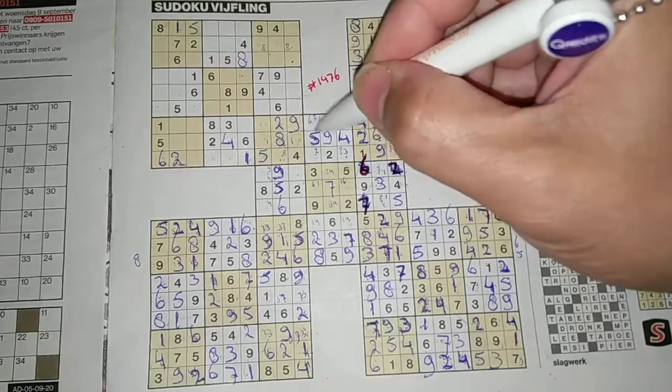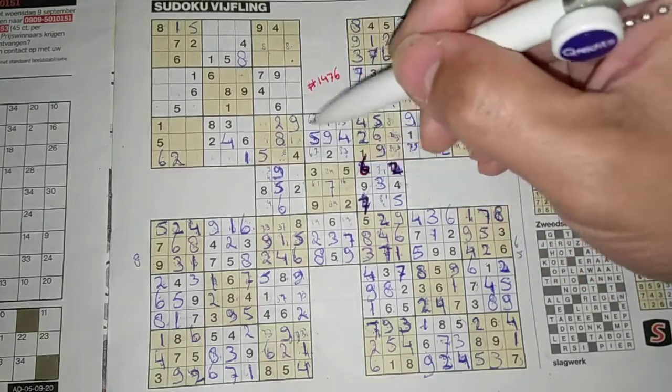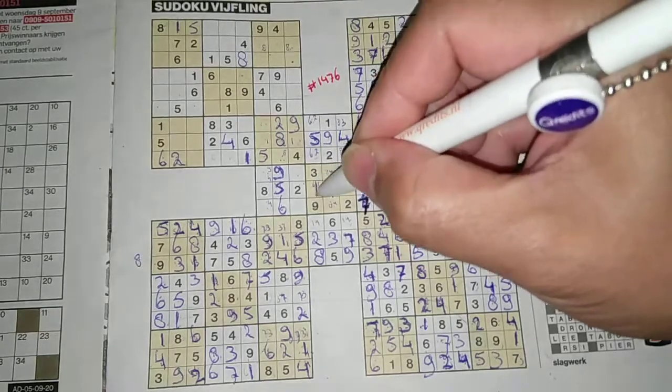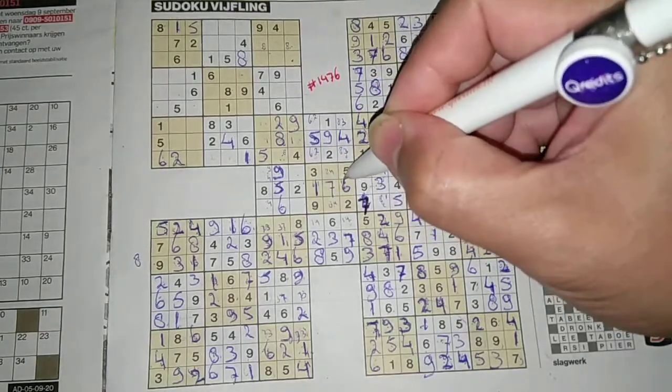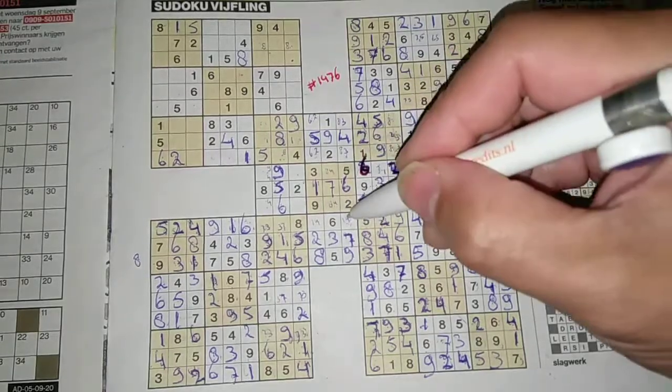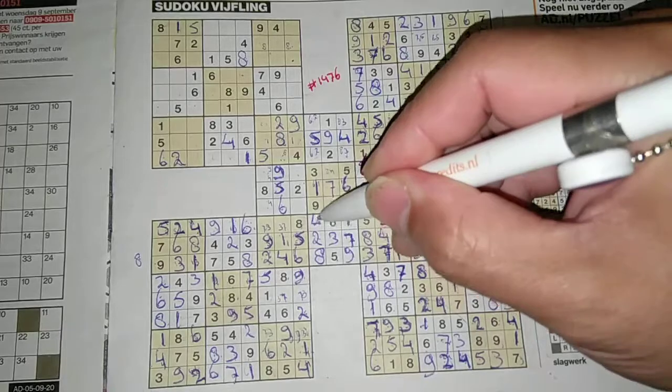6 is missing. So we have a 6 here, so this cannot be a 6 anymore. This should be a 1 and this should be a 6. We have a 4 here, so this should be a 1 and this should be a 4.